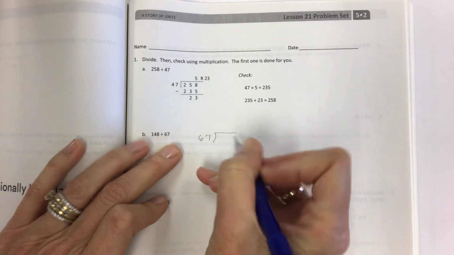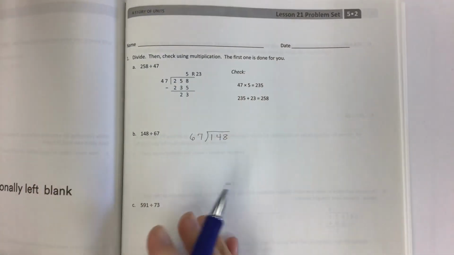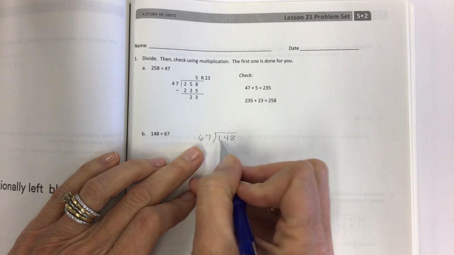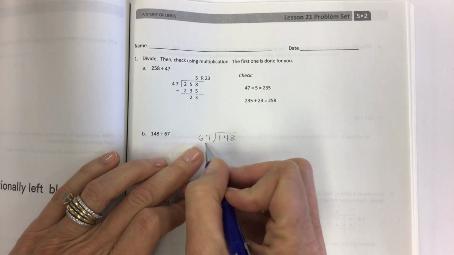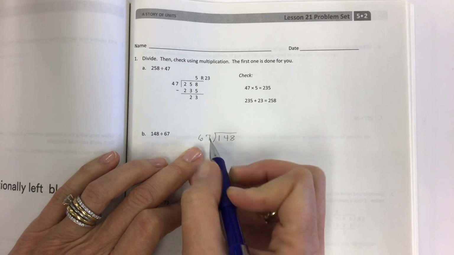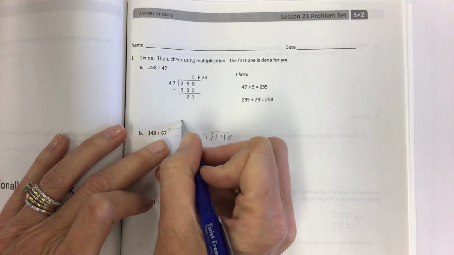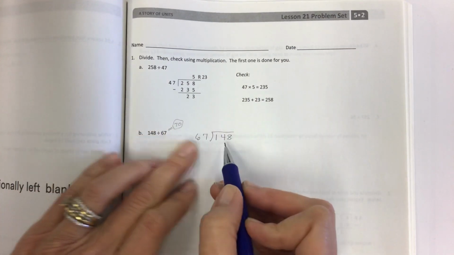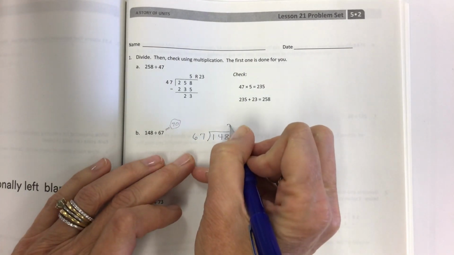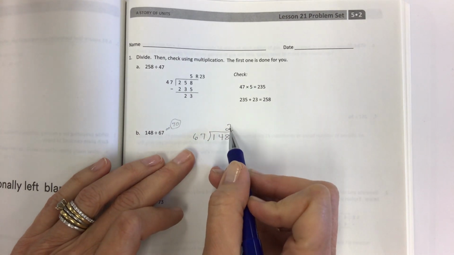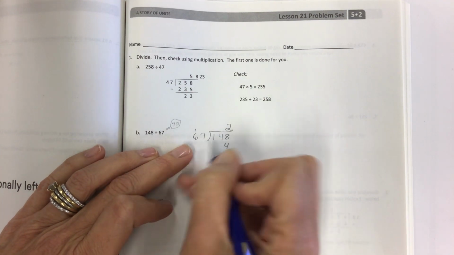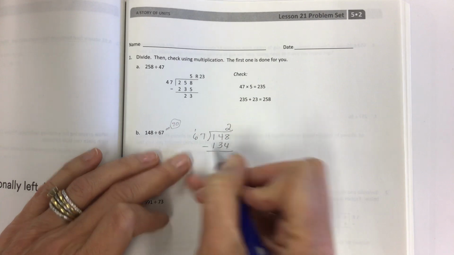67 is our divisor, and 148 is our dividend. So you have to think about, where do I put my first number in the quotient? Well, if I have multiple 67s, and you think about the value of 148, that's not really that big. If I was to round this, I wish I had a number like 70. 2 70s would get me up to 140. So that's a reasonable estimate to put in my quotient. Using 2 is reasonable. So I'm going to go ahead and multiply. 2 times 7, 14. 2 times 6 is 12, plus 1 is 13. I see that I'm very close.